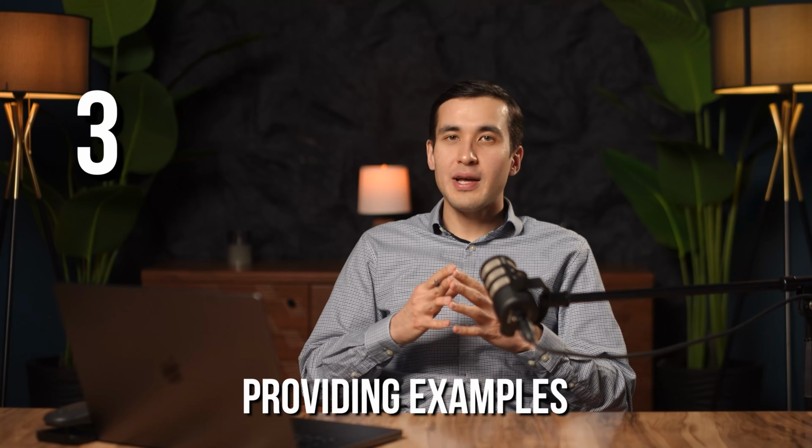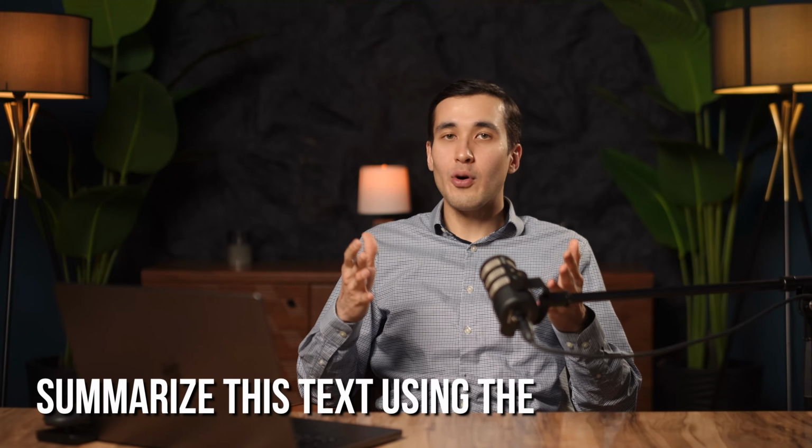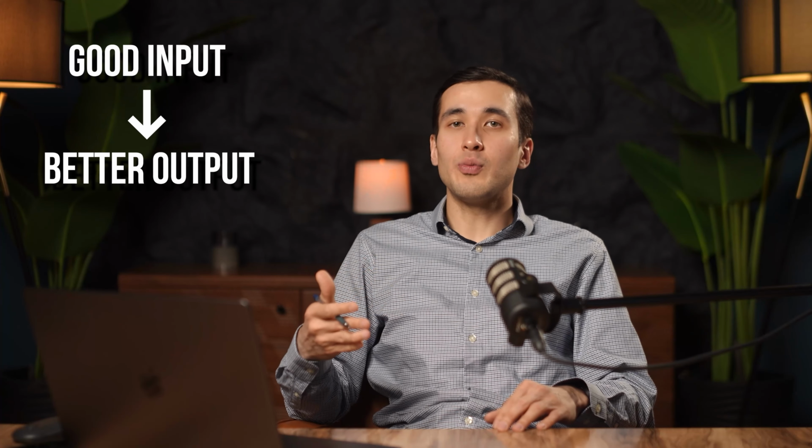Number 3 is providing examples. You want a specific tone or structure? Just show it. For example, write a product description like this one and give an example. Or, summarize this text using the format below and give an example. The more input you give, the better the output you get.